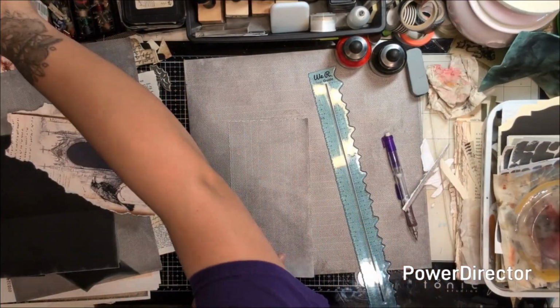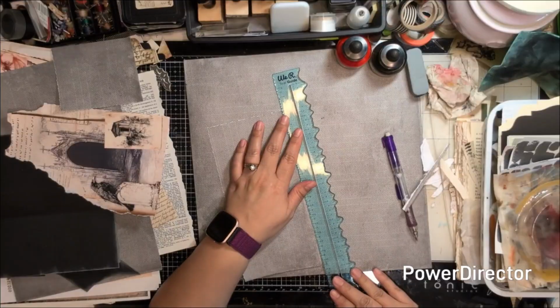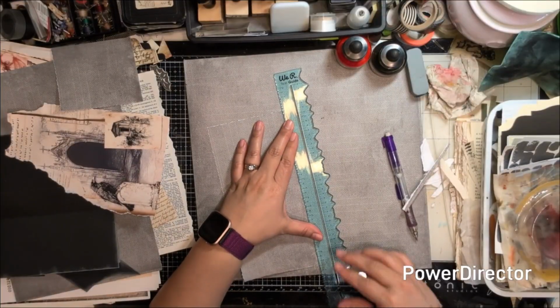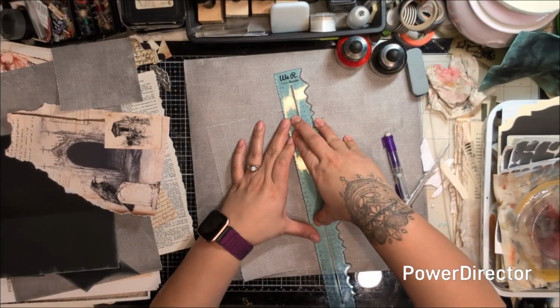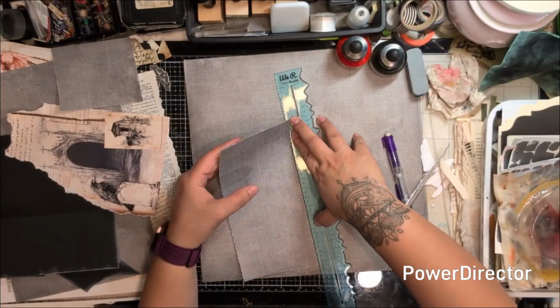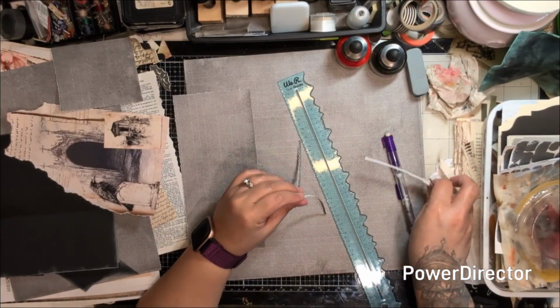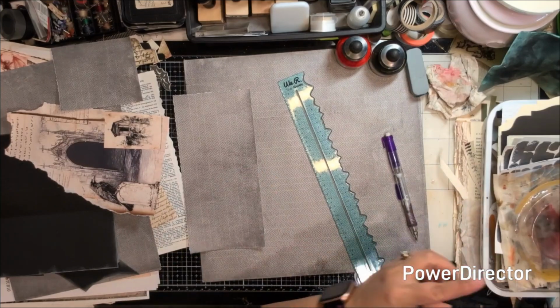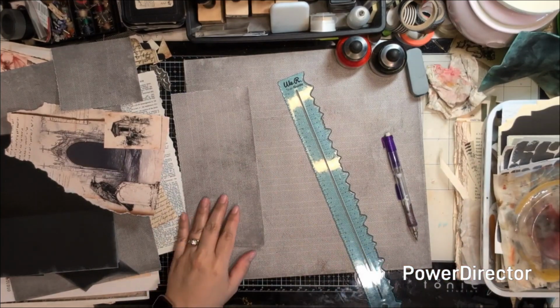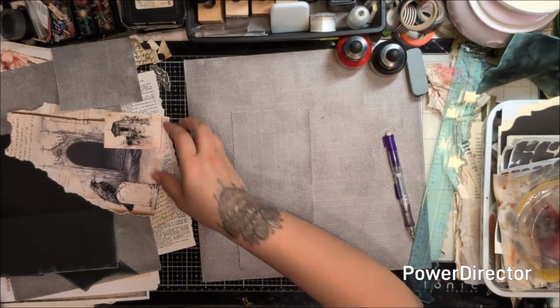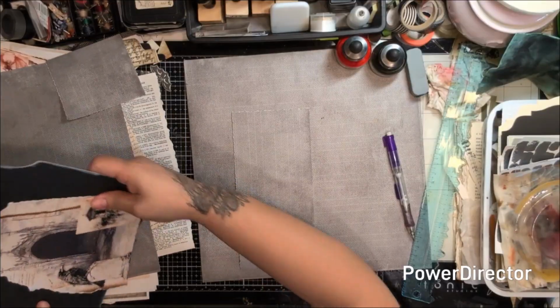Like this. Just a sliver. I'm gonna get rid of all these little. Okay. All right.